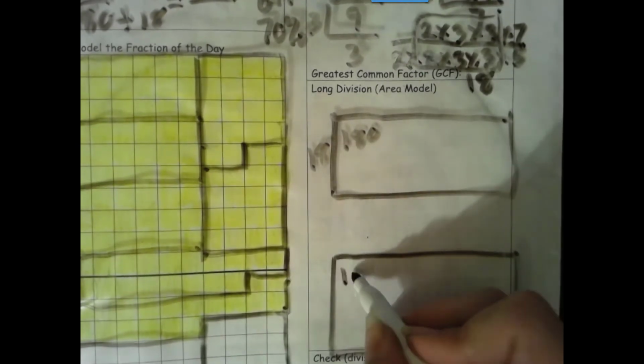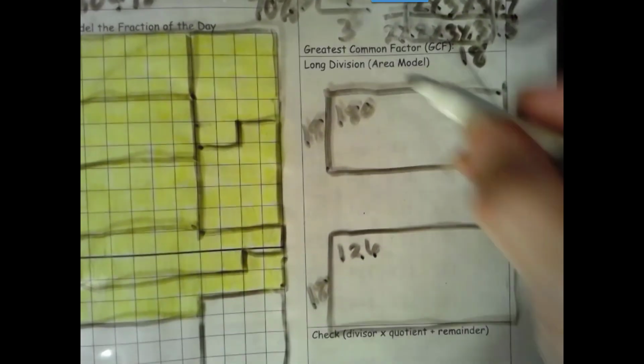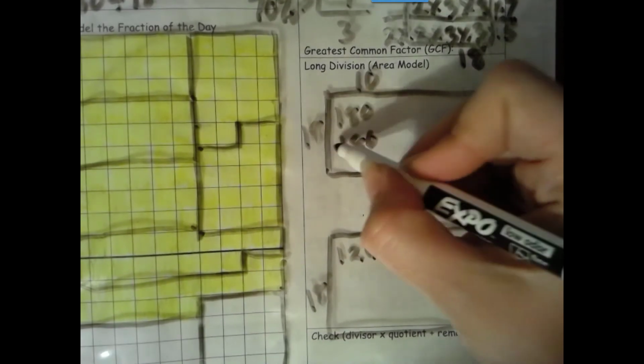Okay, so 180 square units, 18 is the side. 126, 18. 10 times 18 is 180. Numbers the same, zeros the game. So that means our missing side is 10.